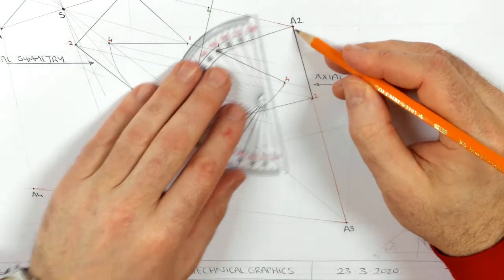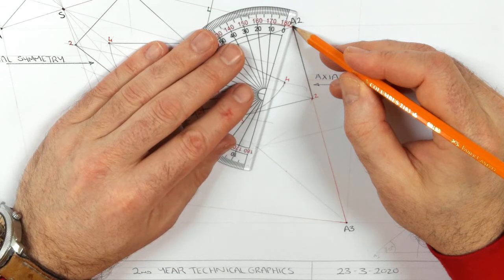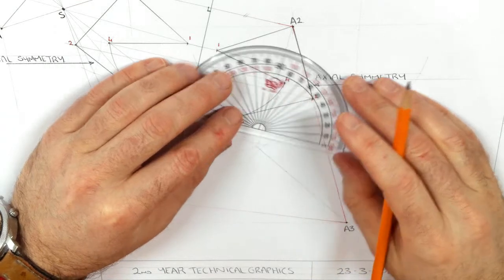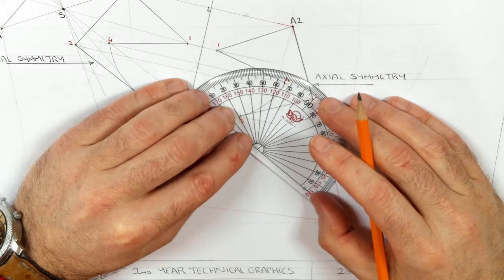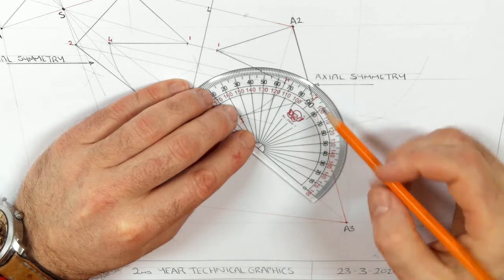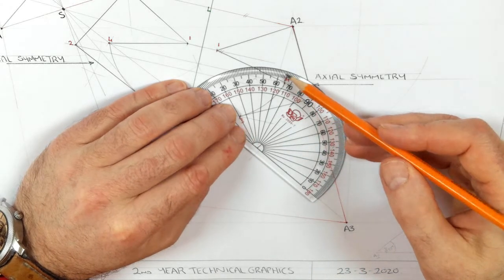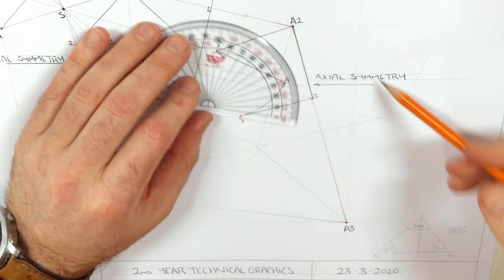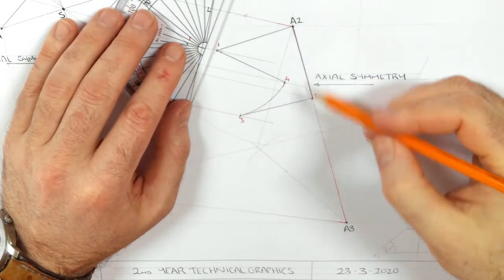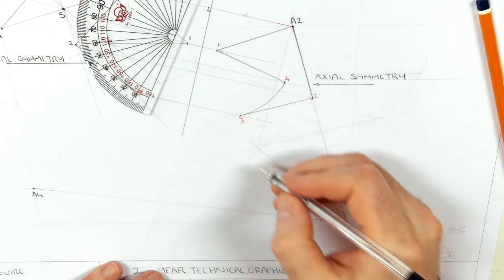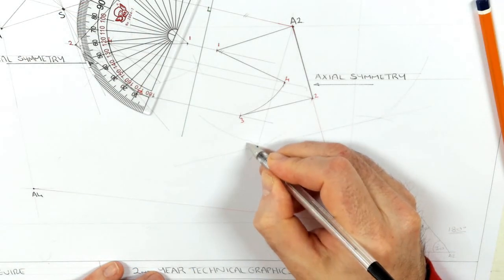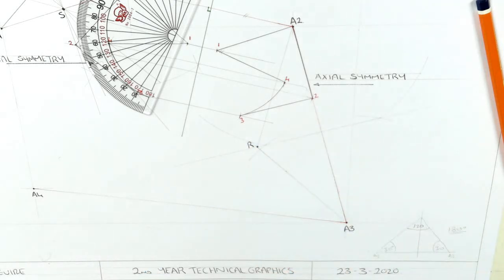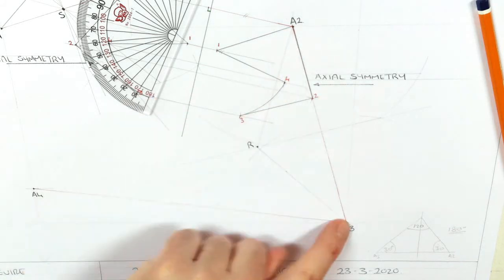Okay, now I don't have to set it up here because I know if I join from here to here. Now if I want to go in and check that, put my protractor down, measure round, and I'm at 120 degrees. So from here right round, that's a 120 degree rotation. So the point A1 is done for us. This point in here, we call it R, the rotation point. All points are going to rotate around this point R. Okay, so the first point A is done for you.